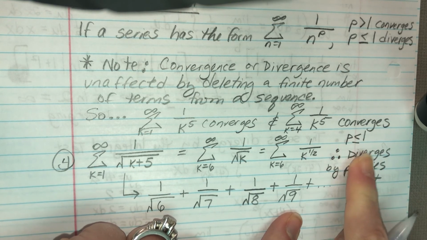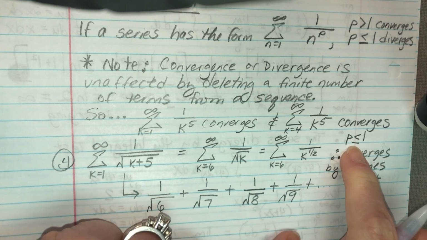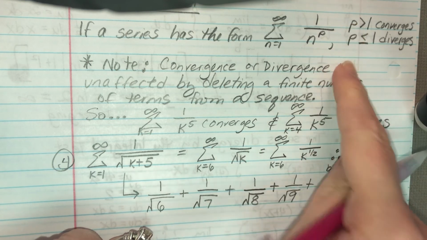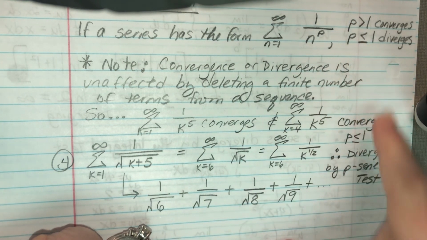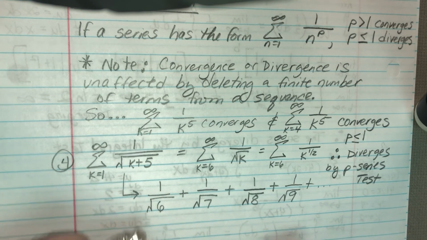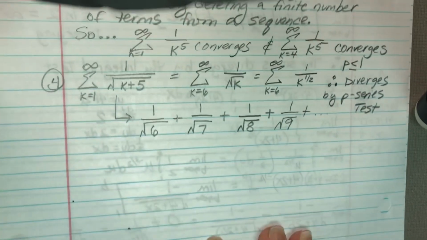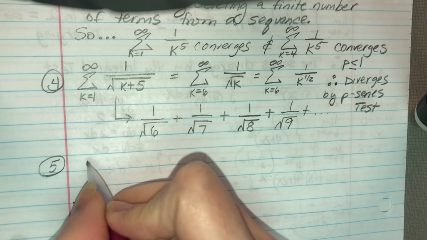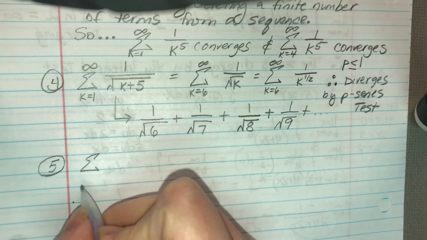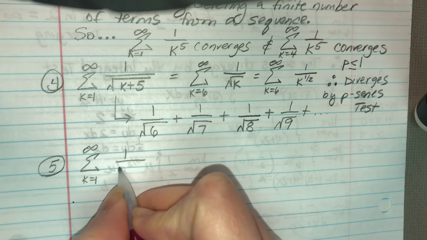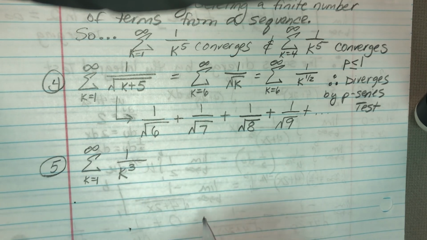So to support my answer, I'm writing down the p-value and which part of the rule it applies to. I state that it diverges, and I cite this test name by name. All right, this is our last example for today. Number 5, we're going to look at the sum from k equals 1 to infinity of 1 over k cubed.